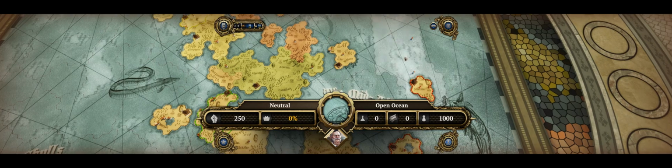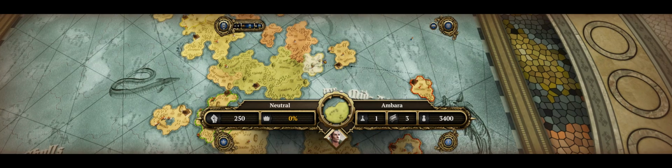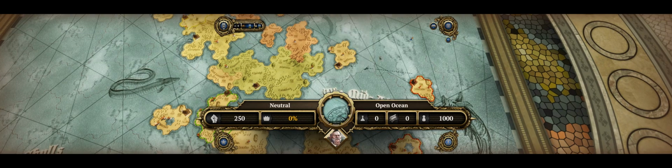So we shall go back to here and we shall prepare our turn. Now before I progress my turn, I'm hoping this is a stretch. I'm hoping that these transports are actually capable of capturing these territories on their own.